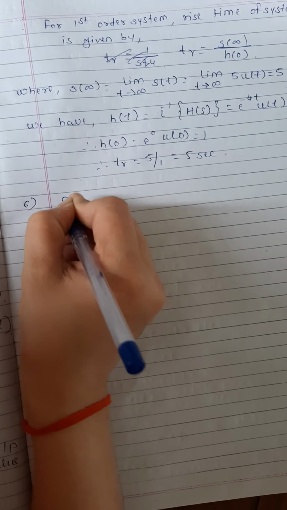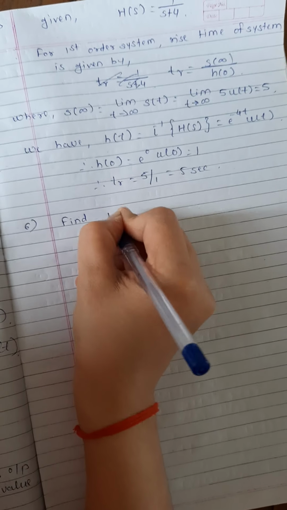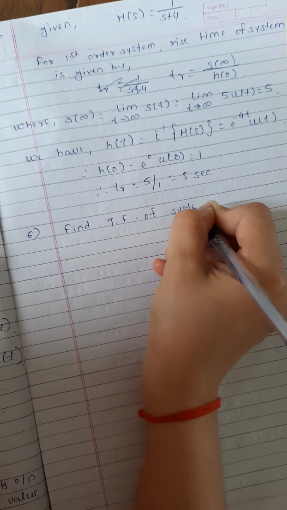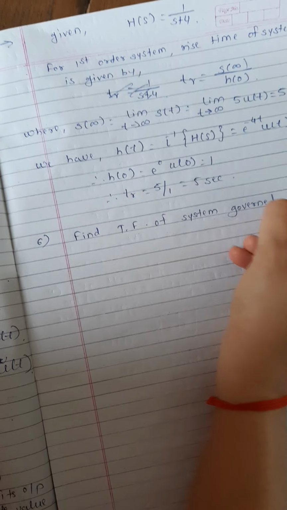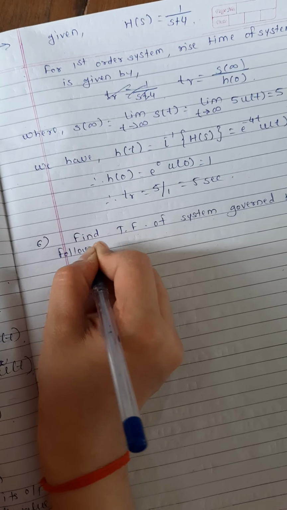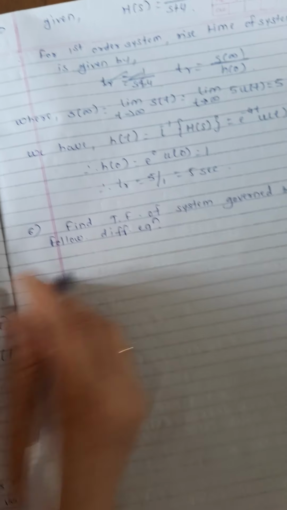This problem was also asked for 6 marks. Find transfer function of system governed by following differential equation.